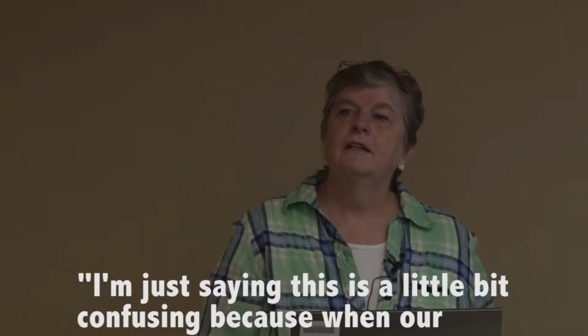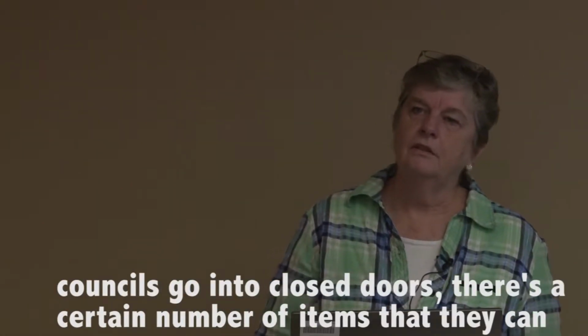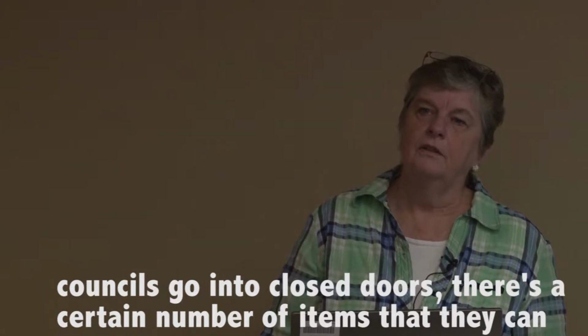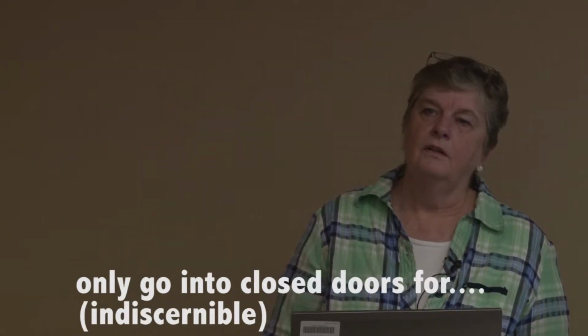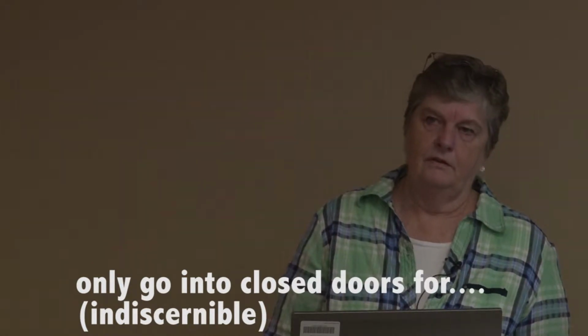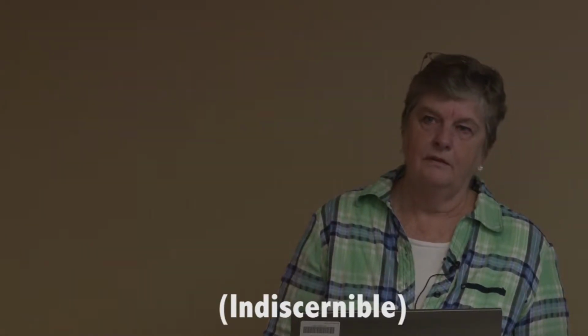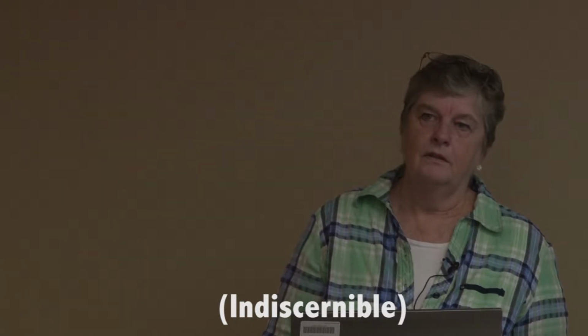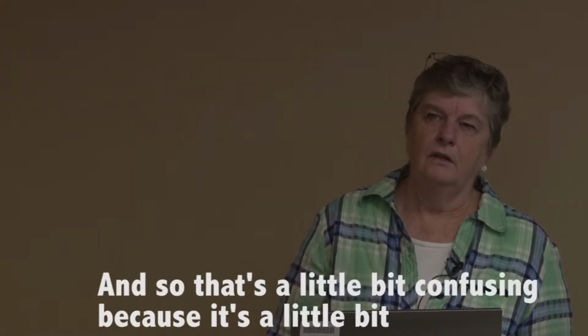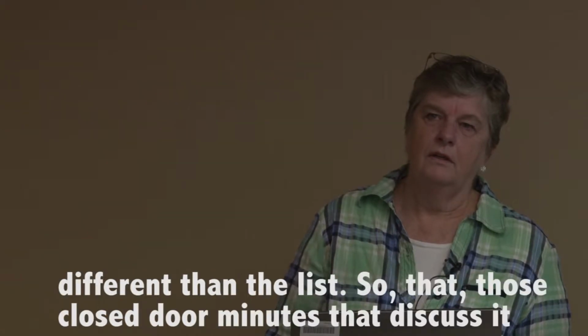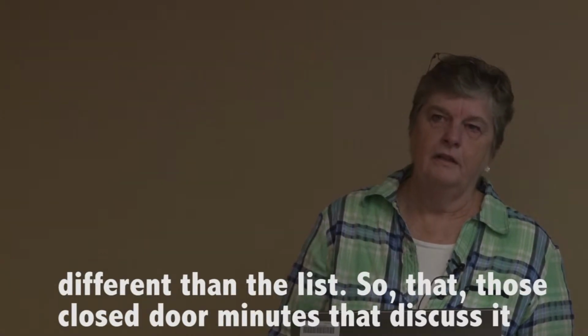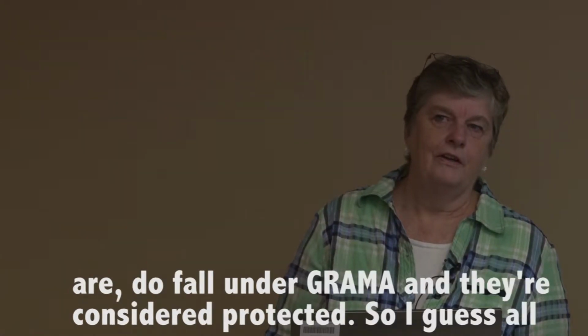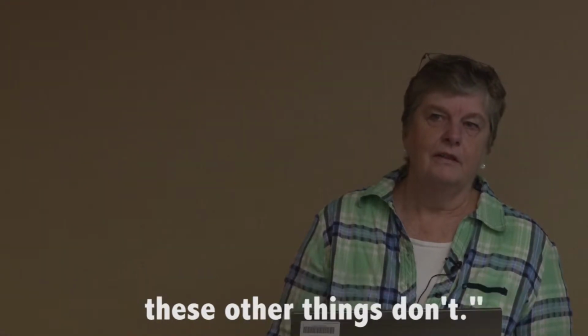It's a little bit confusing, because when our councils go into closed door, there's a certain number of items that they can only go into closed door for. One of them happens to be the deployment of security devices. That is considered a public record when it's the closed door record of that. That's a little bit different than the list. Those closed door minutes that discuss it do fall under GRAMA and they're considered protected. But I guess all these other things don't.